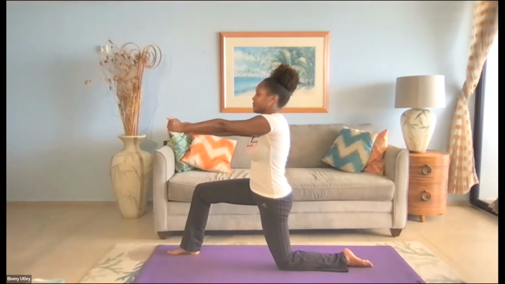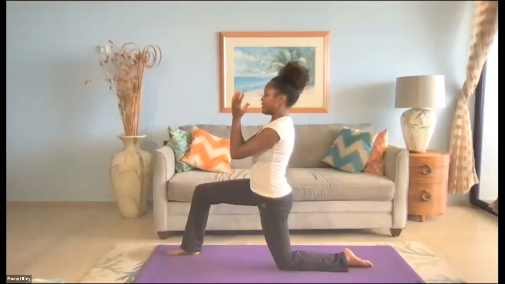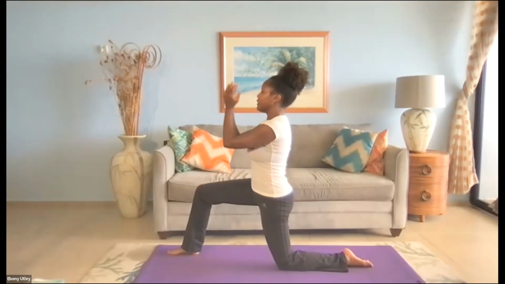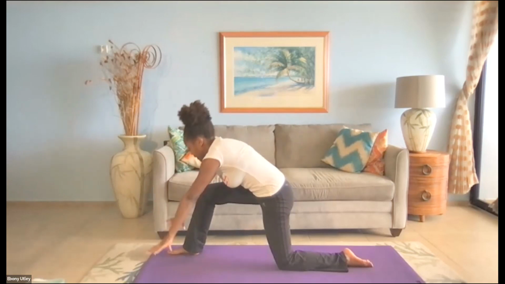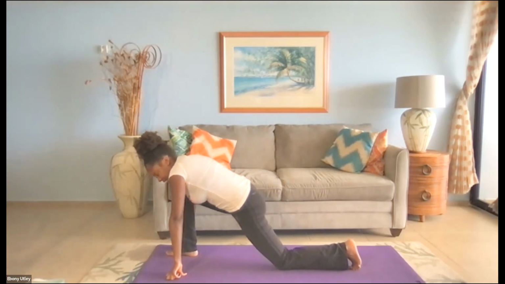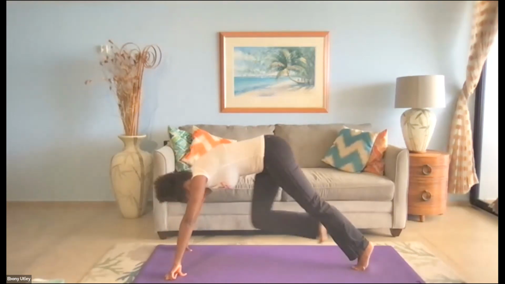Inhale, everything comes forward, fist touch. Exhale, bring your lotus closer to your feet. Inhale, release your lotus, hands come to the earth. Bring your front foot. Tuck your back toes. Inhale, straighten the leg. Exhale, back to moon.